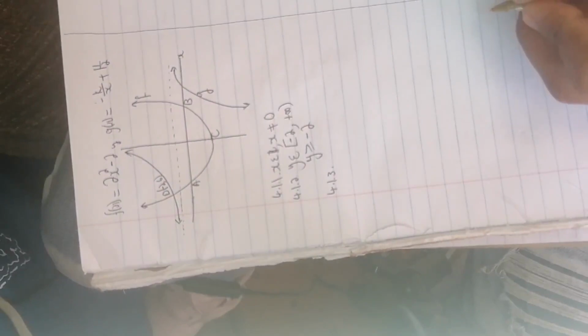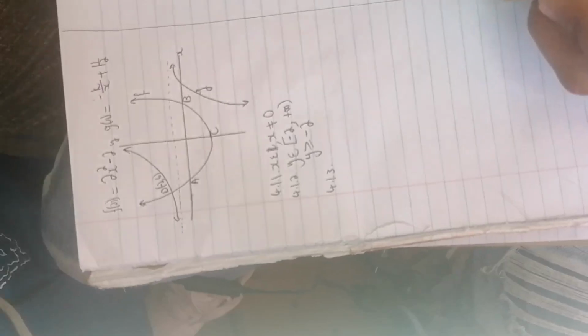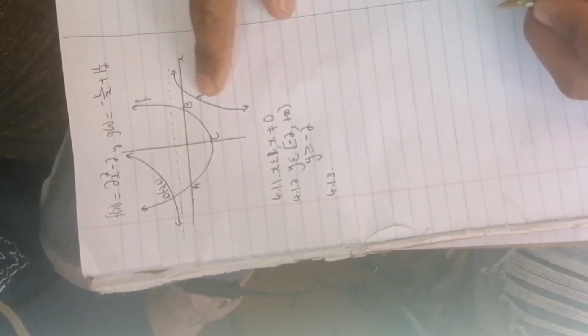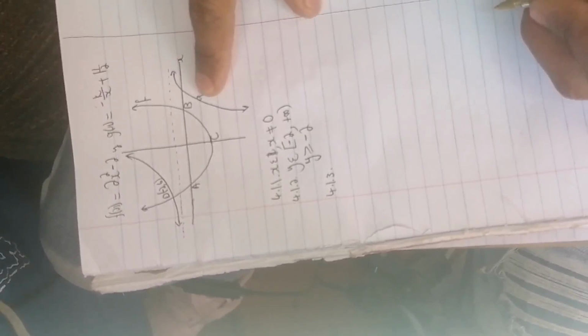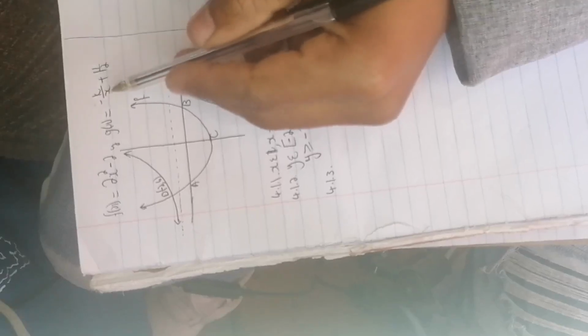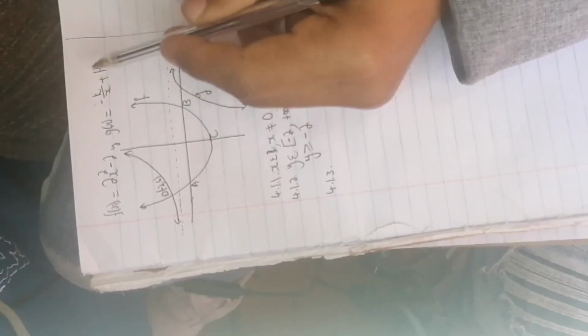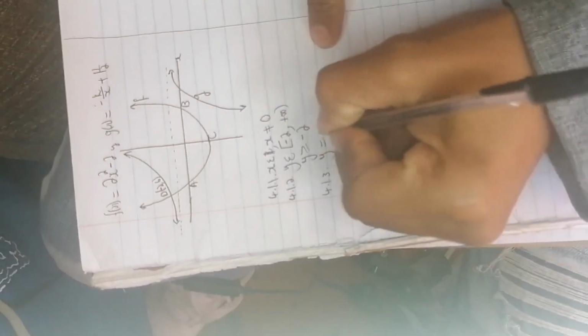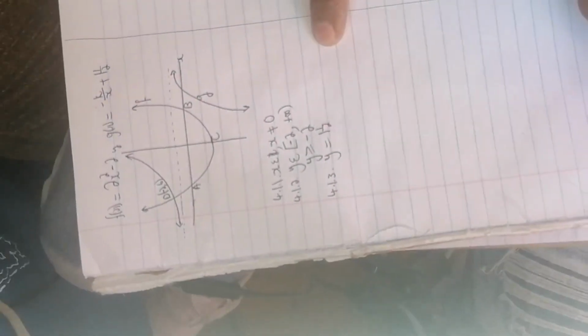And then in 4.1.3, what is it that they want? The equation of the horizontal asymptote of g. Here is g, the equation of the horizontal. We have the vertical asymptote, x equals 0, and the horizontal asymptote, y equals 1.5. This is exactly what we have. Okay, so that is fine.